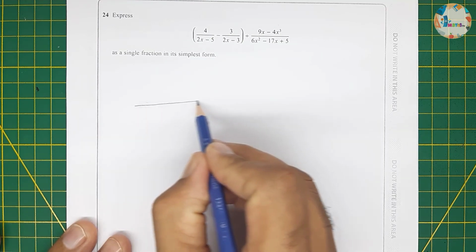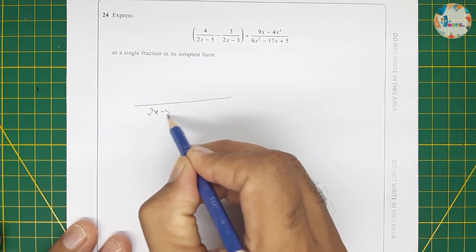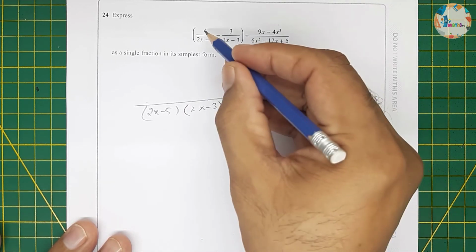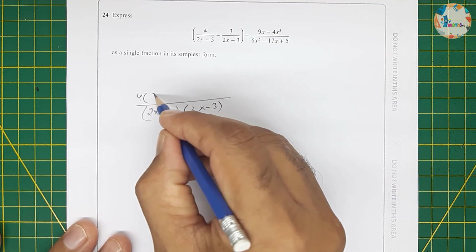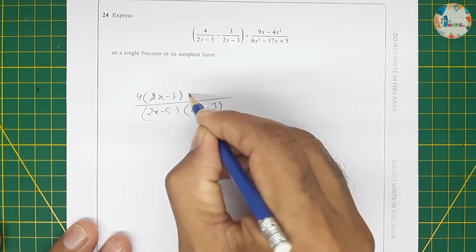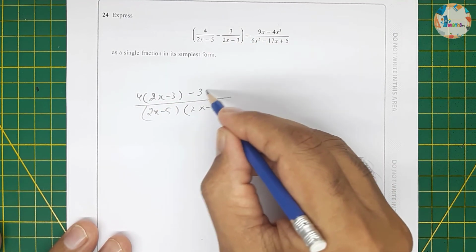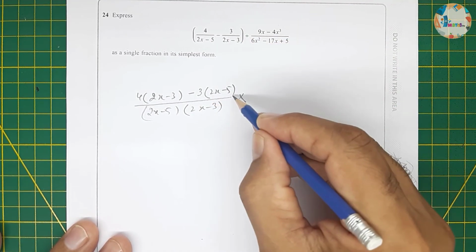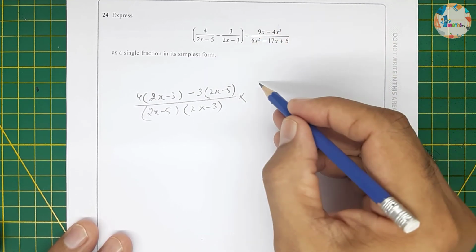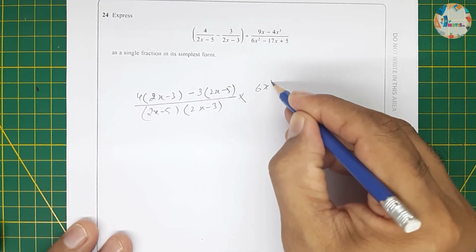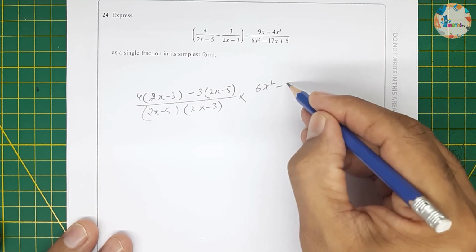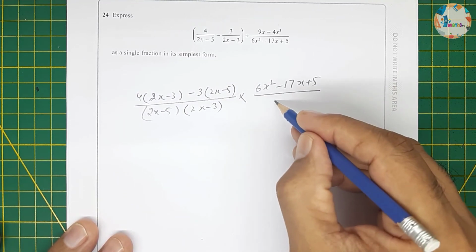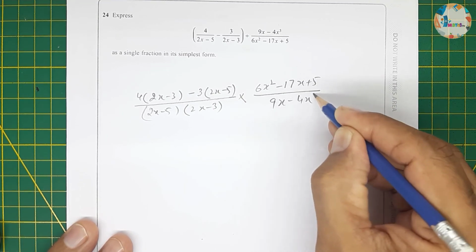We can take the LCM, and this will be 2x minus 5 and 2x minus 3. This into this will be 4 into 2x minus 3, and minus 3 into this will be 3 into 2x minus 5. This division we can change to multiplication, and this will become 6x square. The numerator will change to denominator, and the denominator will change to numerator, so 9x minus 4x cube.